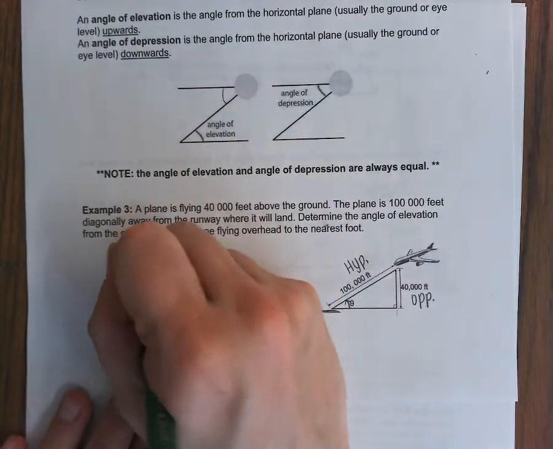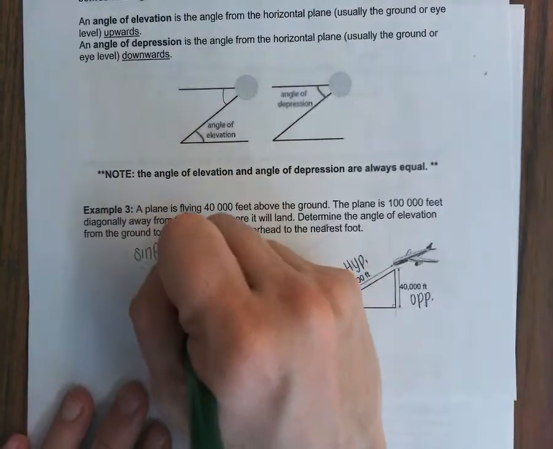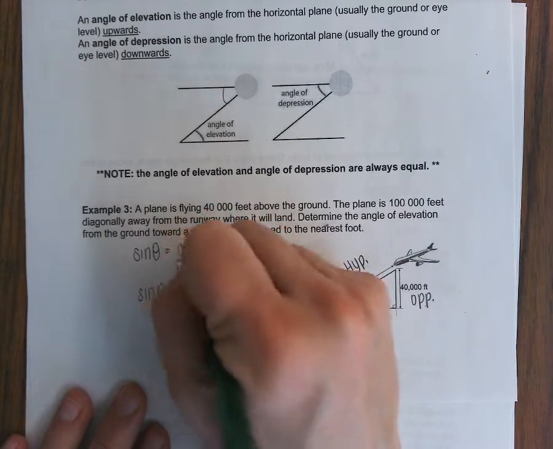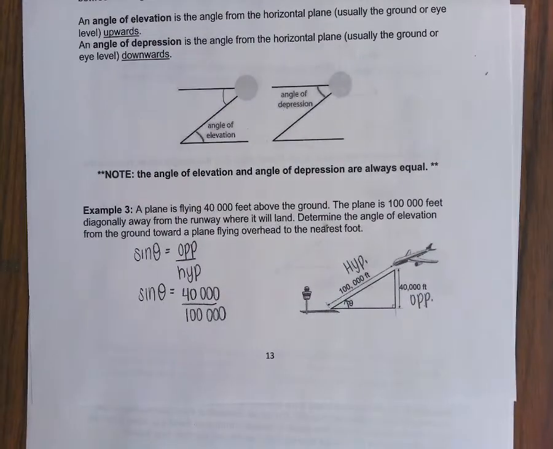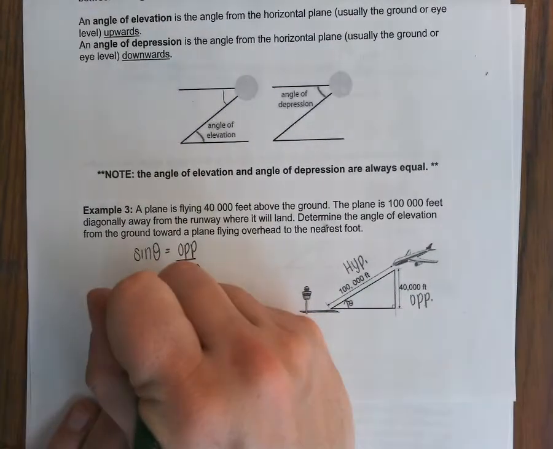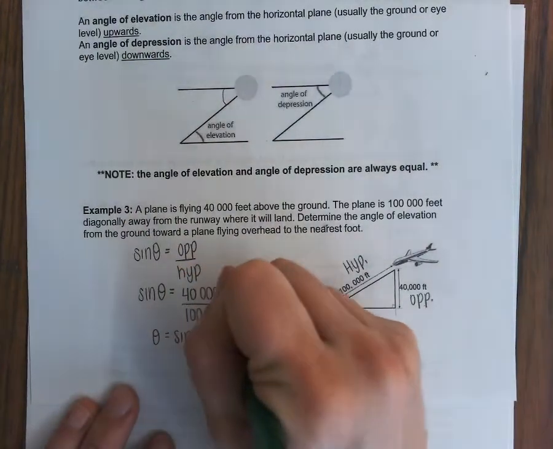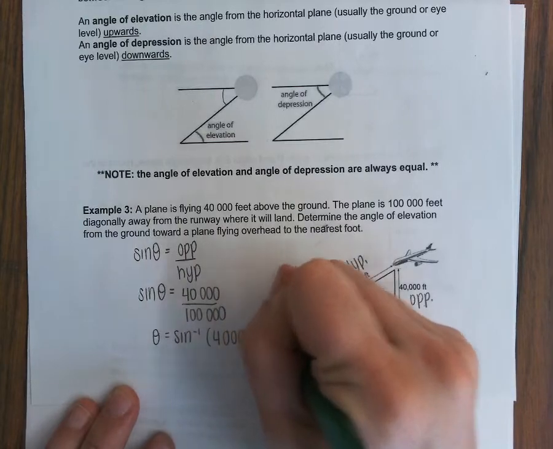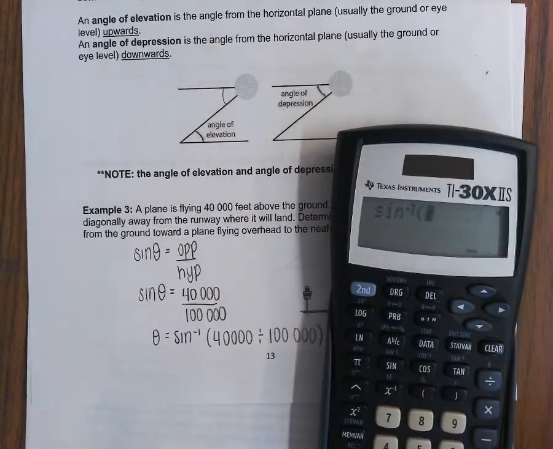which means that sine theta is equal to 40,000 over 100,000. And in order to solve for theta, I'm going to use sine inverse of 40,000 divided by 100,000.